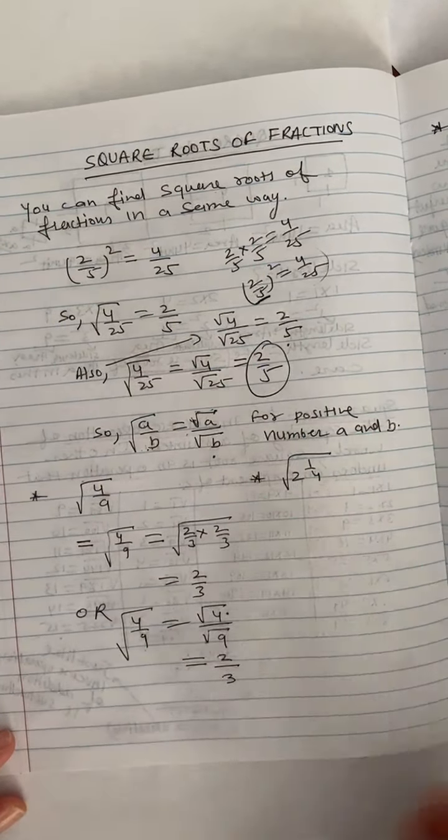Now this one is slightly different from the previous one. Here you have a mixed fraction. So the first thing you need to do is change this mixed fraction into an improper fraction. So 2 1/4 is going to be 2 times 4 plus 1, divided by 4, so 9 over 4. Again, you can do this as 3 over 2 times 3 over 2, and then the answer is 3 over 2.